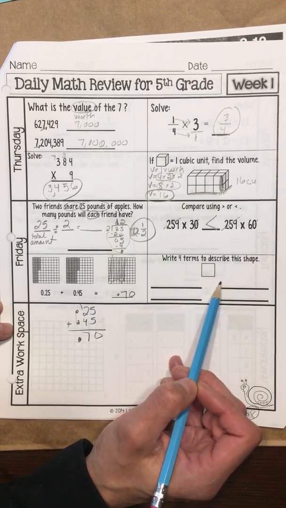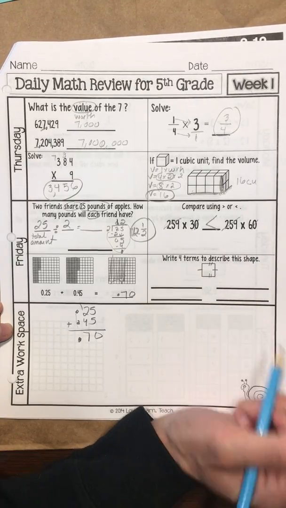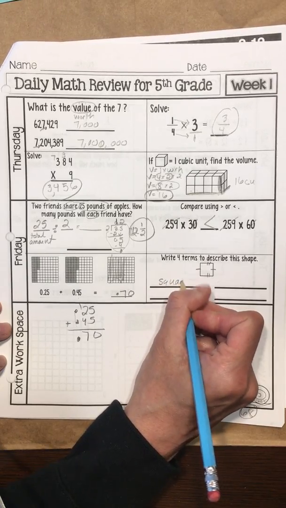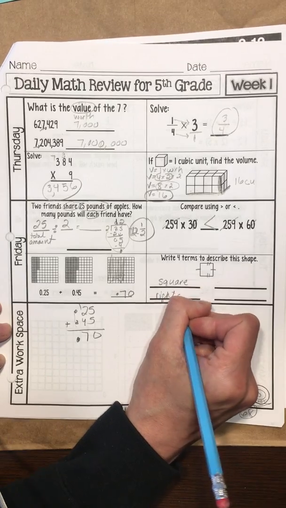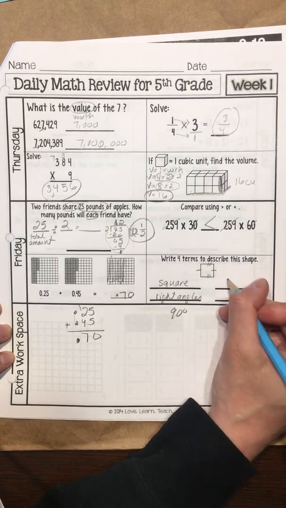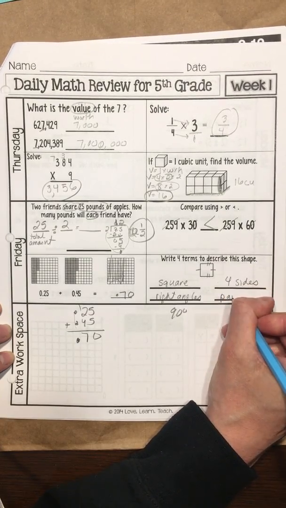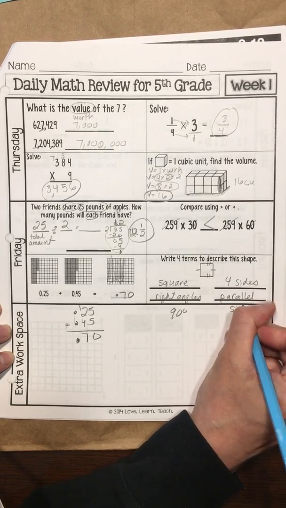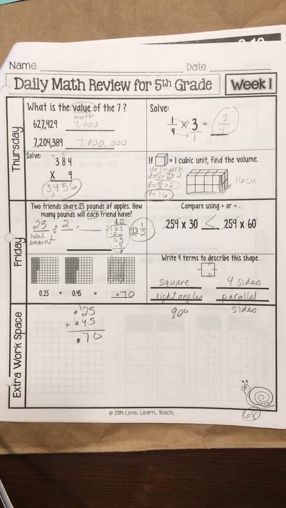And then some geometry you can think about from 4th grade. Pick 4 terms used to describe this shape. We could say square. We could say there's right angles. And right angles are 90 degrees. You can say that there's 4 sides. You can say that they are parallel sides. Or 2 sets of parallels. Okay, and then the bottom is just a workspace.